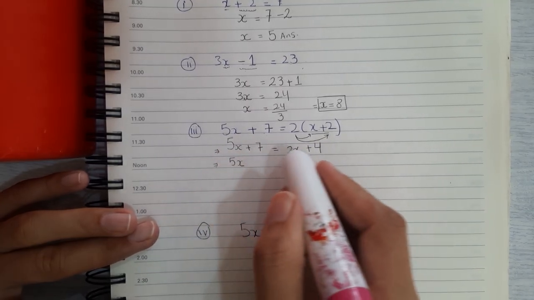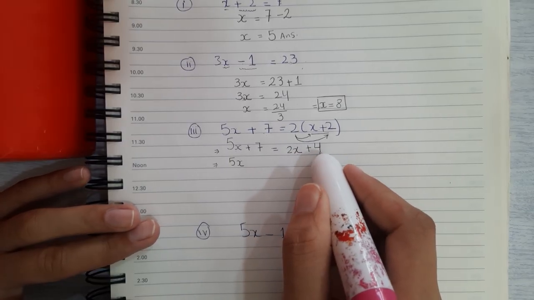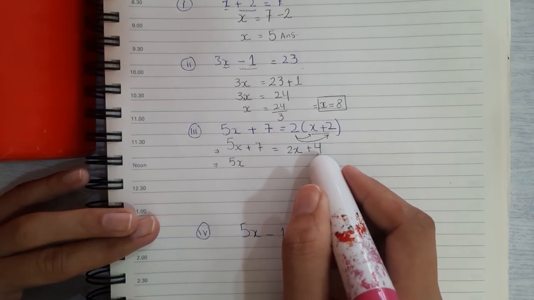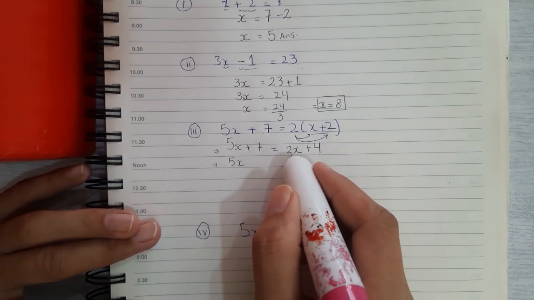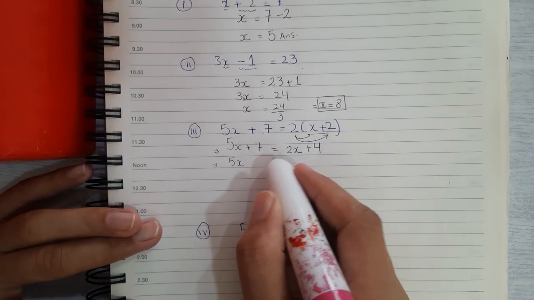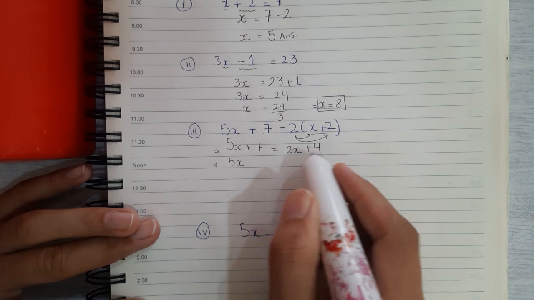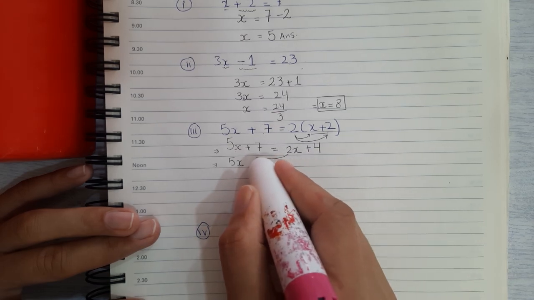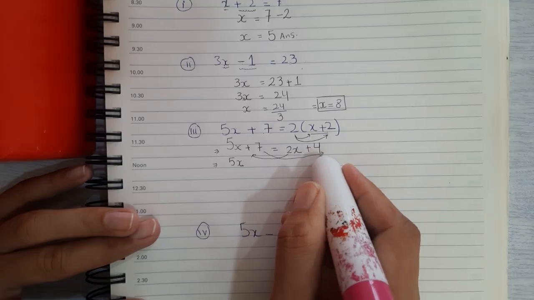Here we have 5x and we also have a 2x on the right side, but we need the value of x. So that means all the x needs to be on one side of the equation. That is, we need to shift 2x to the left. And we don't need plus 7 here. That means we need to shift plus 7 to the right side. Let's do it. 2x is shifted to the left side and plus 7 is shifted to the right side.